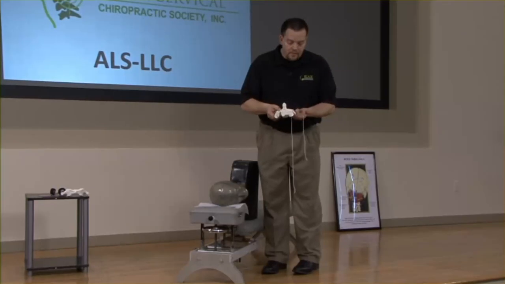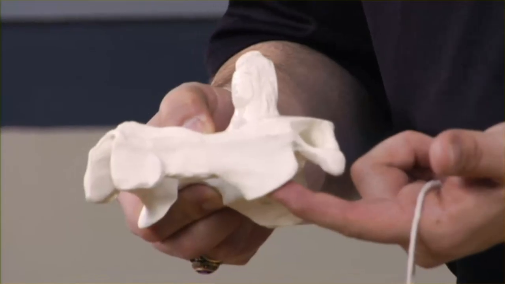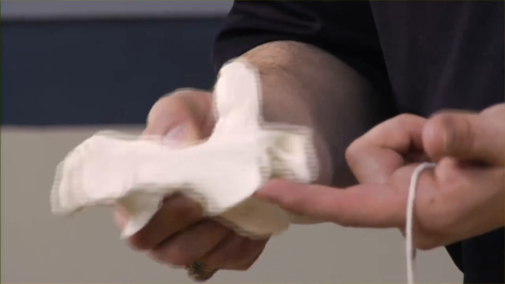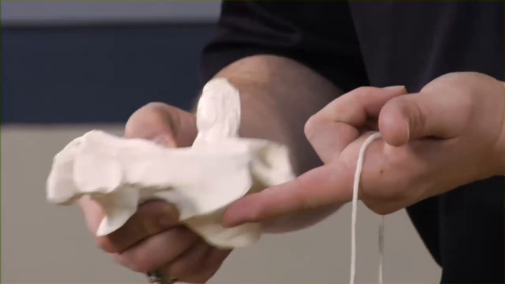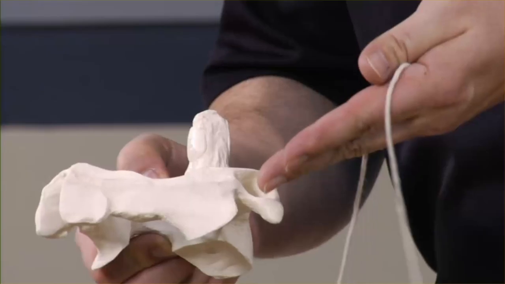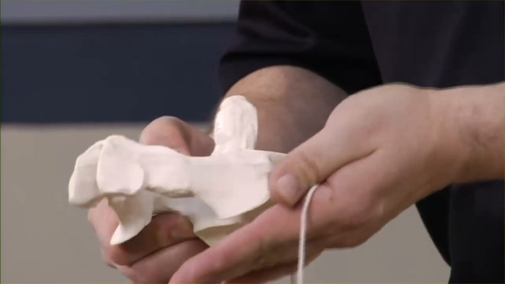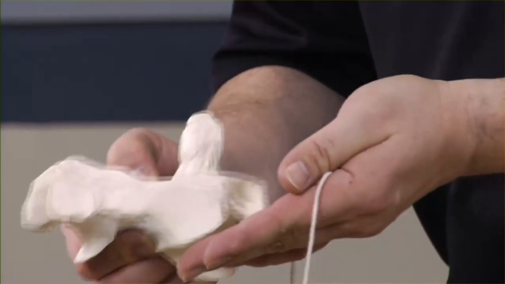If the right lamina is moving forward to create the misalignment for the right spinous, we say anterior right superior motion, as the bone's coming up that right articulation of C3.